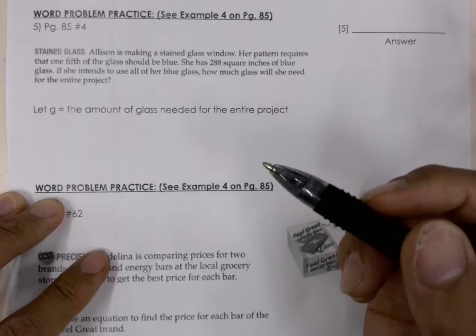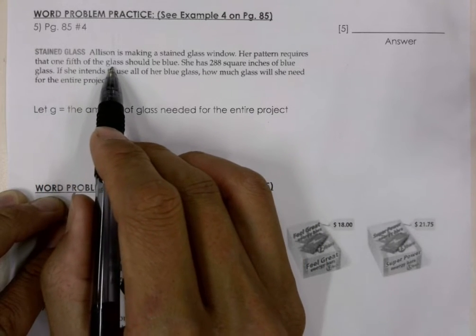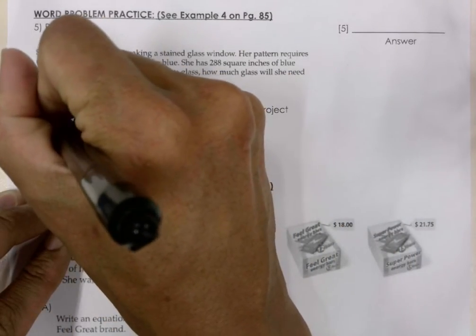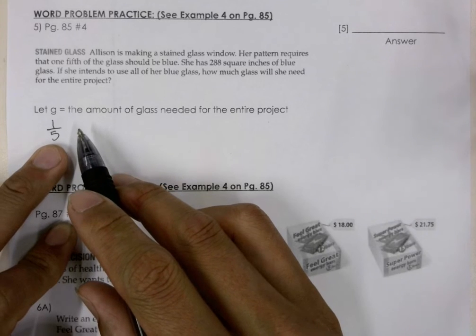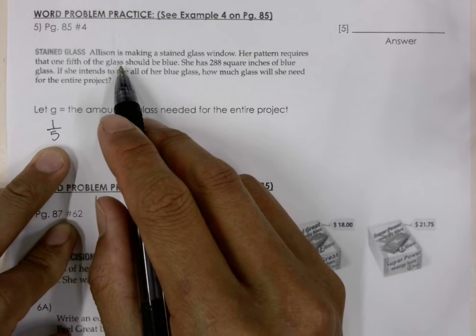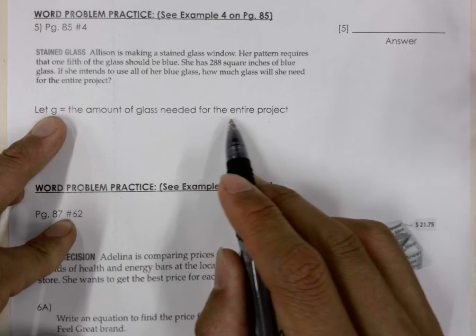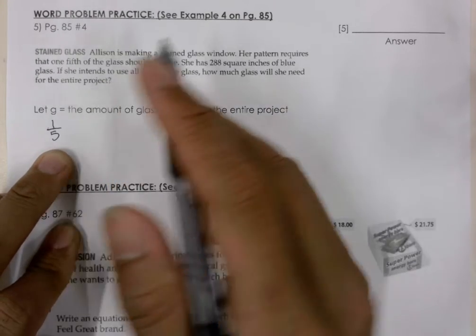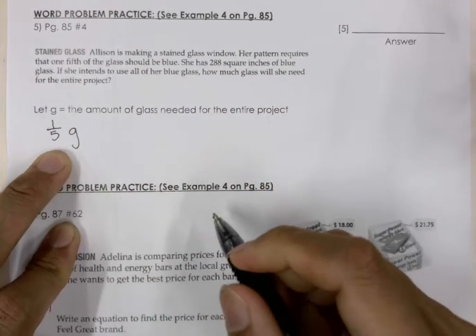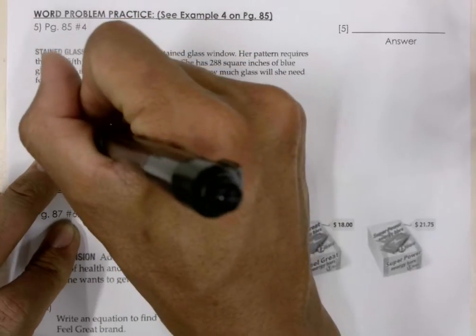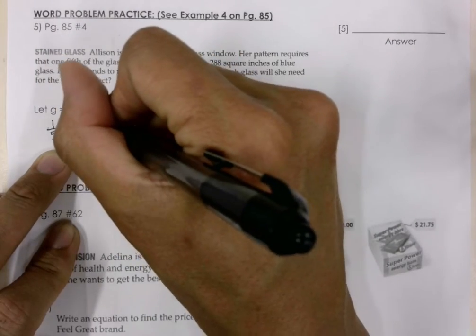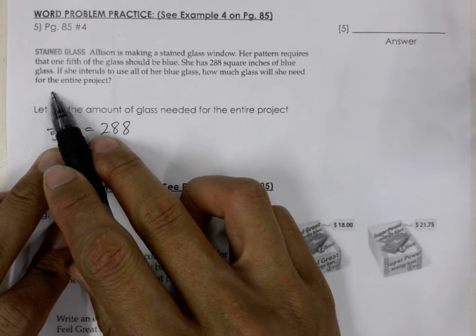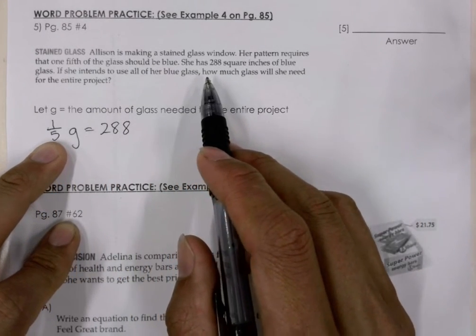So let's go ahead and make an equation. 1/5 of all the glass should be blue. Right? So 1/5 of the glass means 1/5. And the glass is our variable G, the total amount of glass needed for the entire project. 1/5 of all the glass needed for the project. So it's 1/5 times G is equal to 288, the amount of square inches of blue glass that she has and that she's going to use.